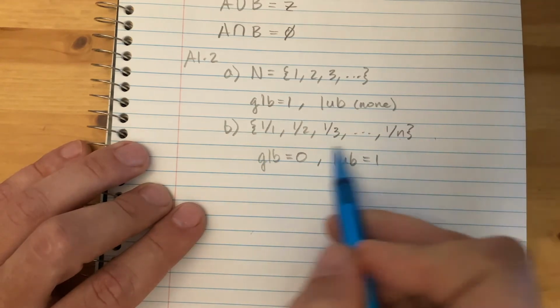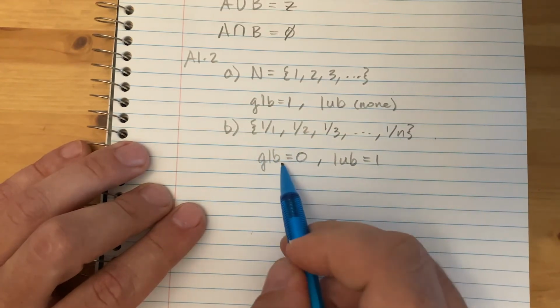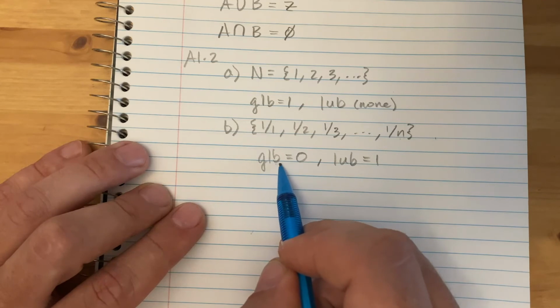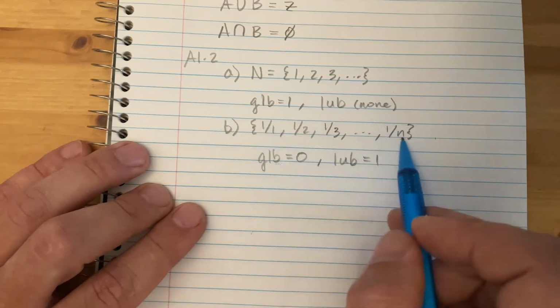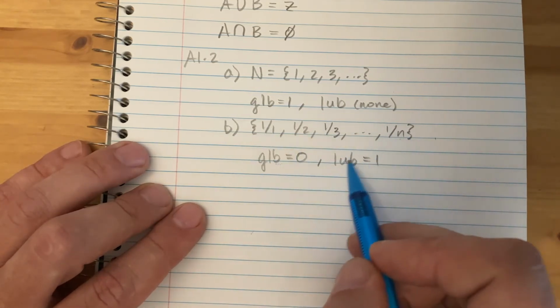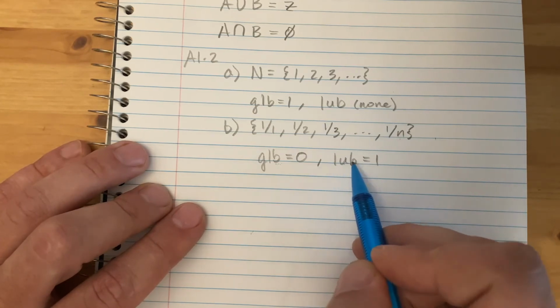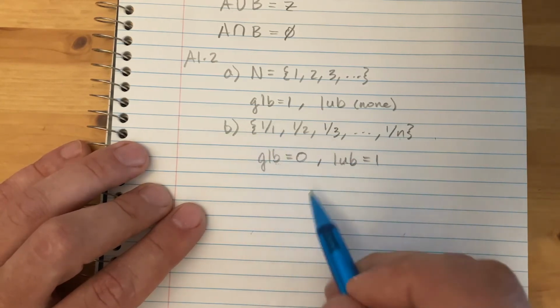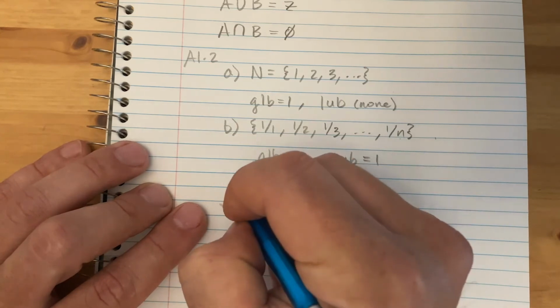So just interesting to note, this greatest lower bound, 0, is not part of this set. 0 will never be a part of this set. But the least upper bound is part of the set. So just take note of that.